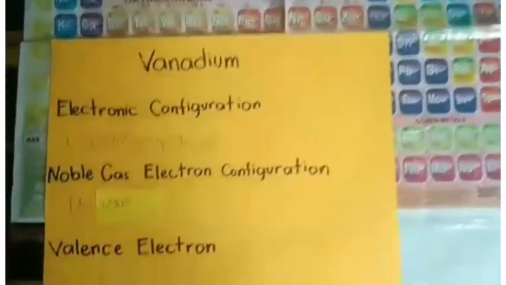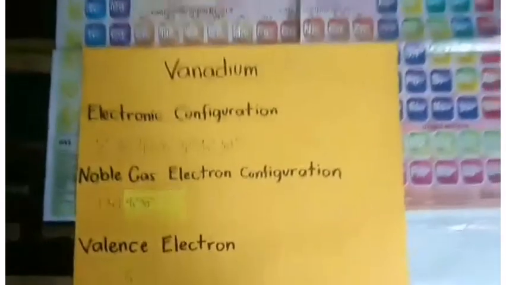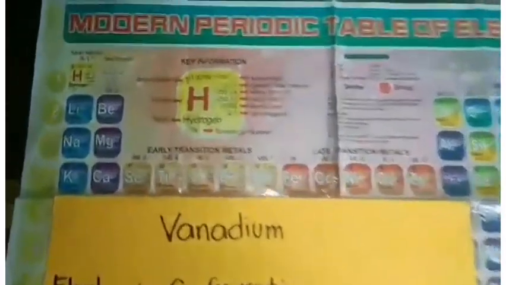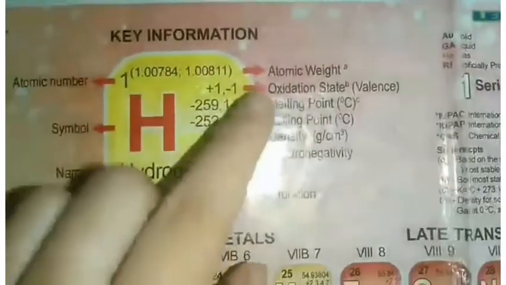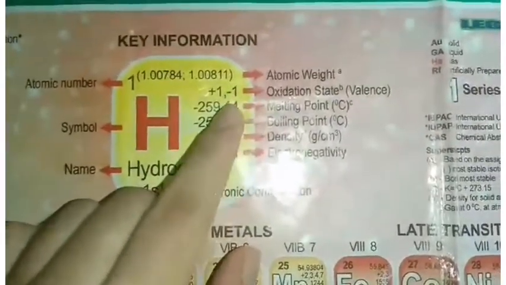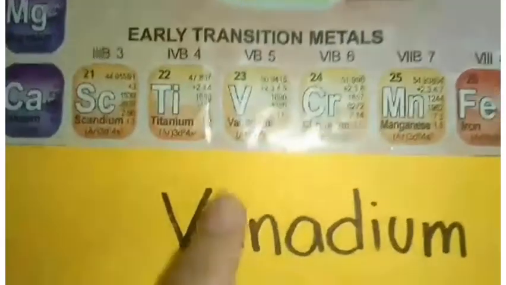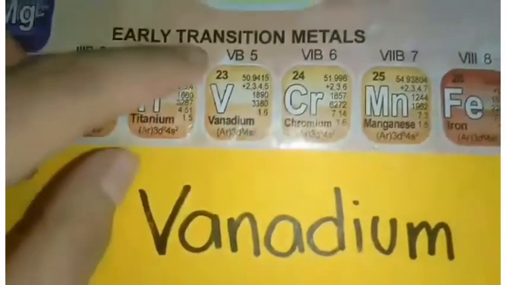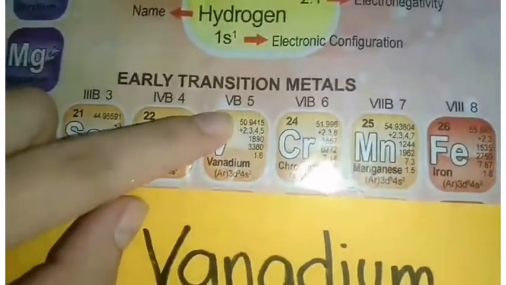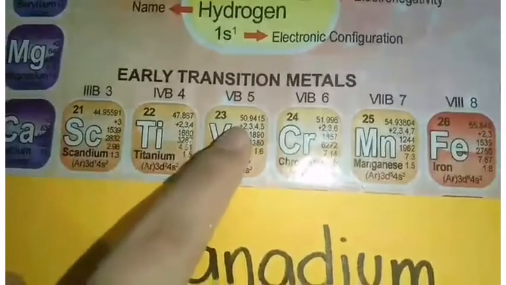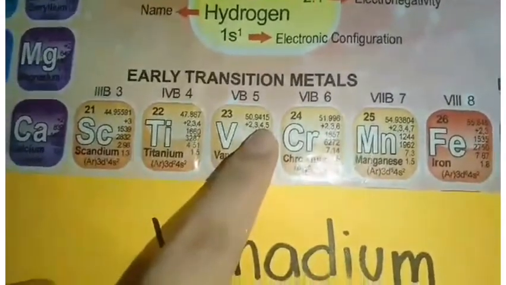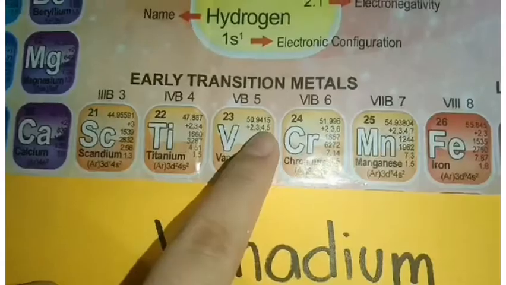To find its valence electron, look at the periodic table. Stated there, just below the atomic weight, is its oxidation state or the valence. So let's try to find the vanadium on the periodic table. Right below the atomic weight, the highest valence electron is 5. So the valence electron of vanadium is 5.